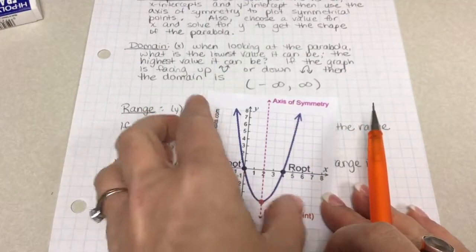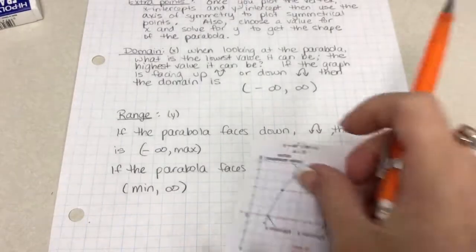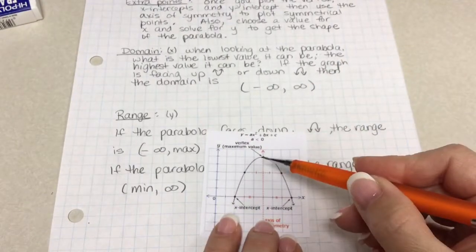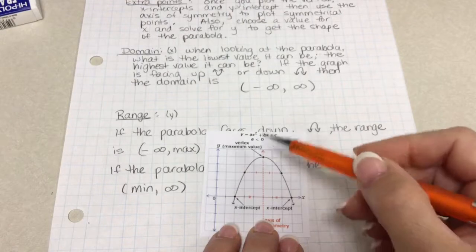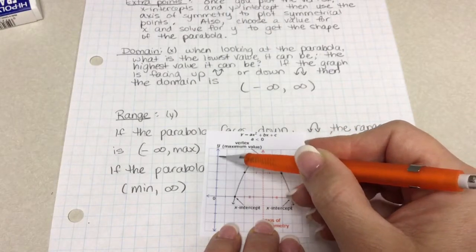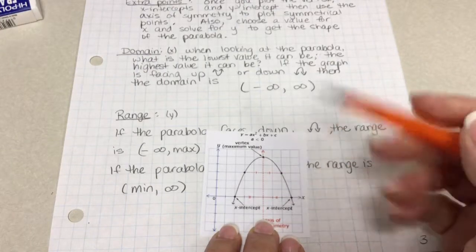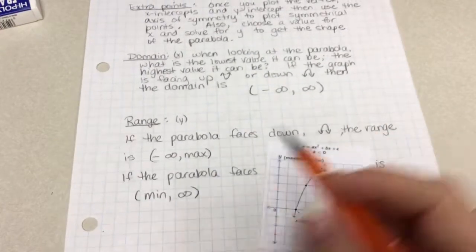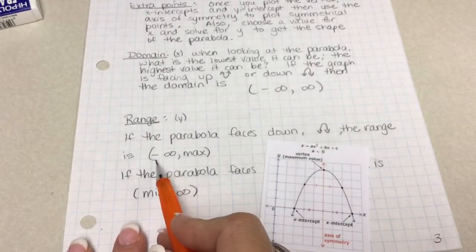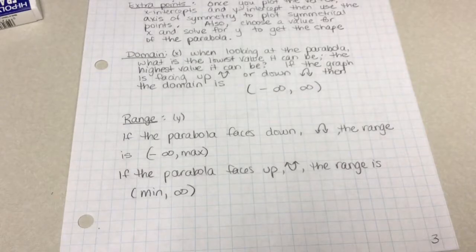And since it just goes up forever, that's why there's the positive infinity. If it's facing down, then this is a maximum. And so that means that y can be this number, which is 1, 2, 3, 4, 5. The maximum it can be is 5, and the minimum is negative infinity. And so for that case, when it faces down, you would go from negative infinity up to 5, whatever that number is.